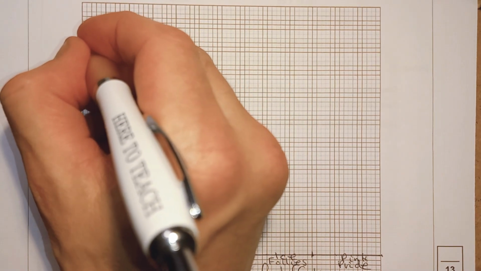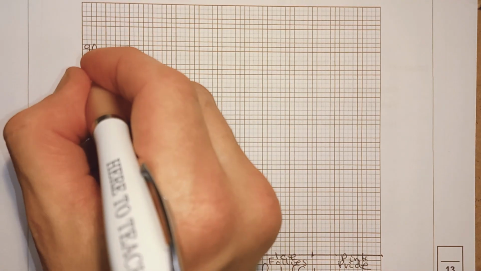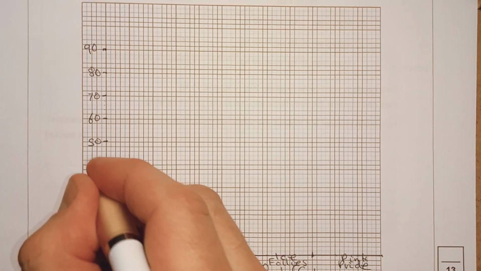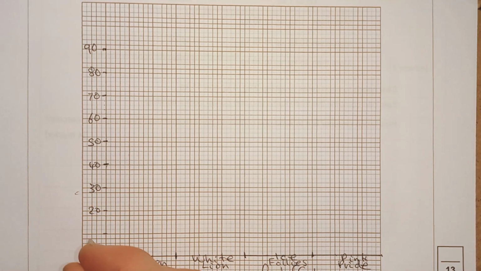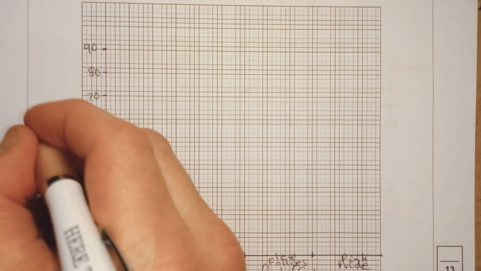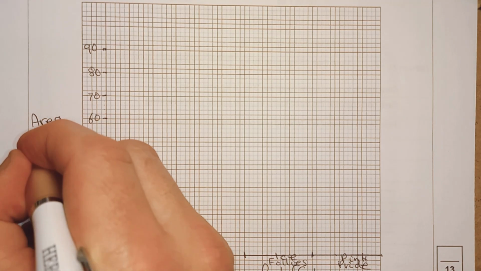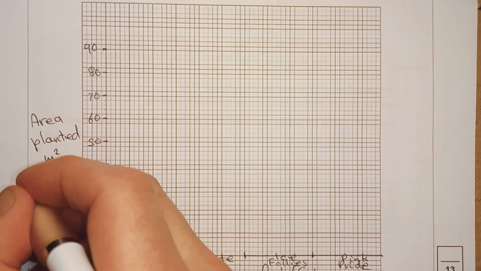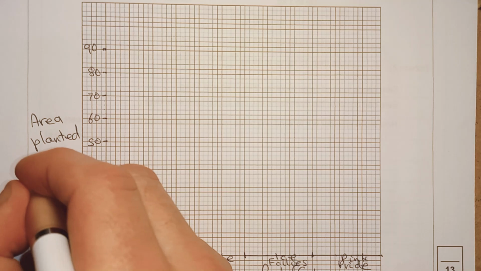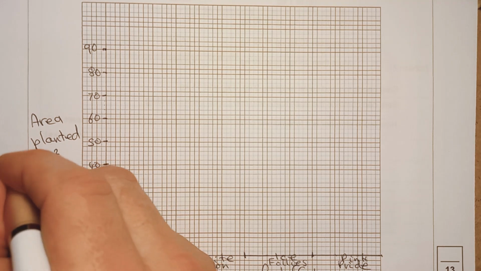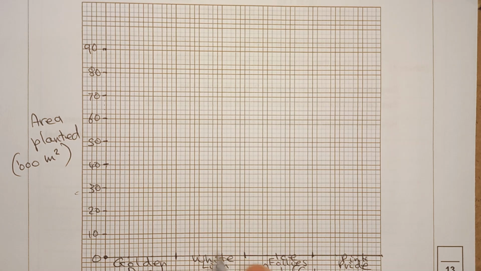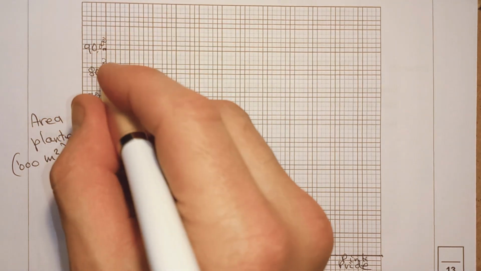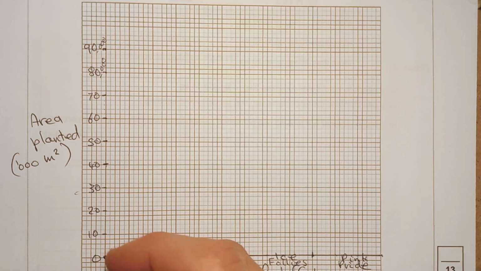So this could be 90, 80, 70, 60, 50, 40, 30, 20, 10, 0. Now for area planted, they've done it in meters squared, but we can say meters squared or 1,000 meters squared. If you want, you can write 90,000. You could put the zeros on, but I'll put it in my units here instead, which would be absolutely fine.